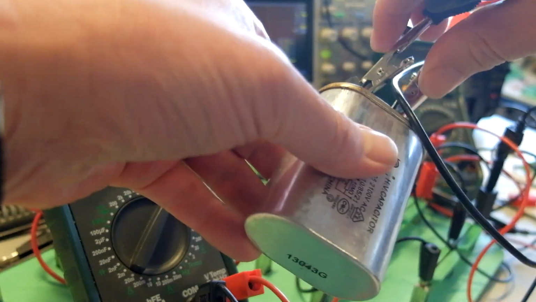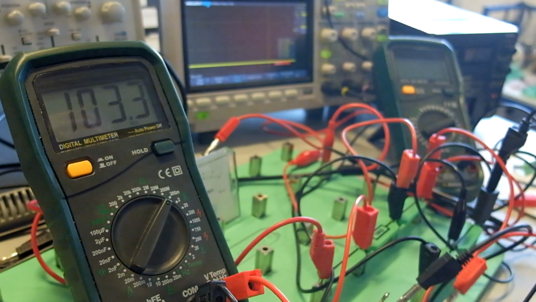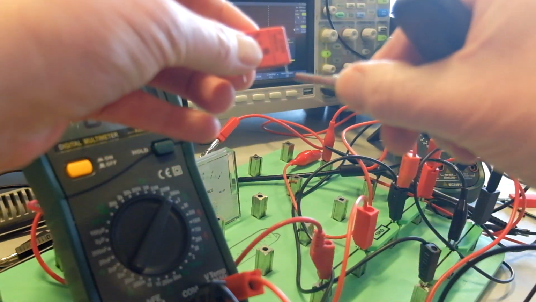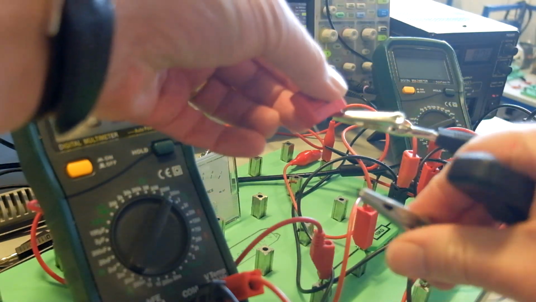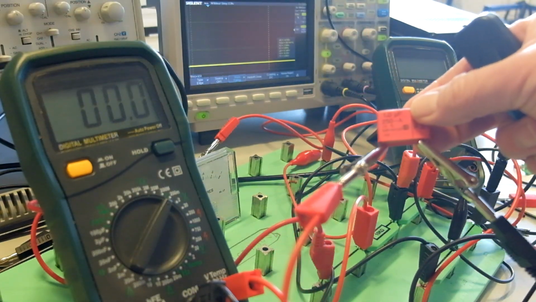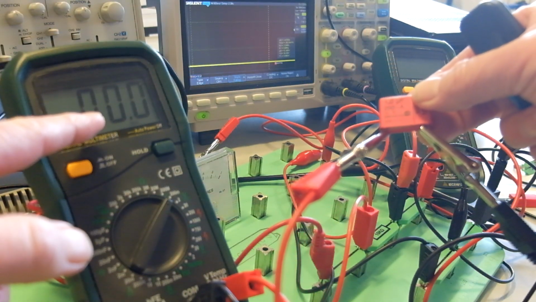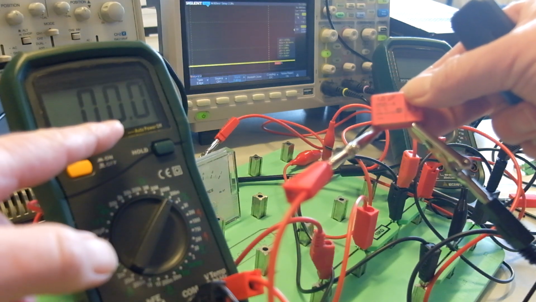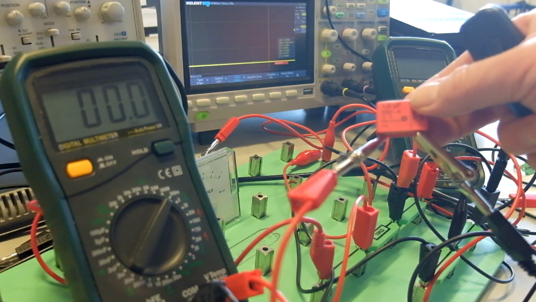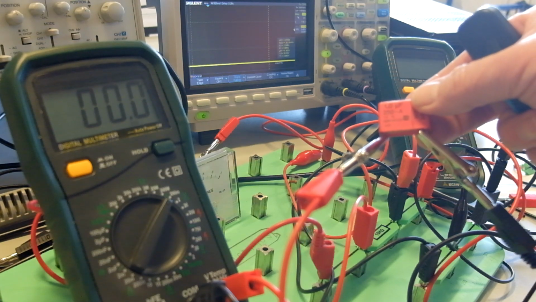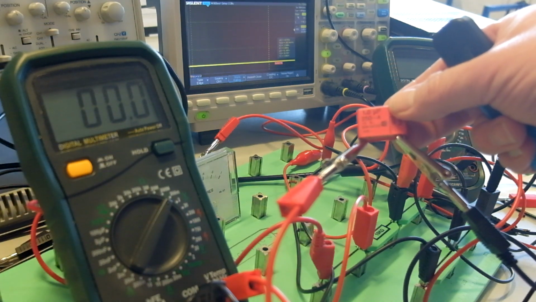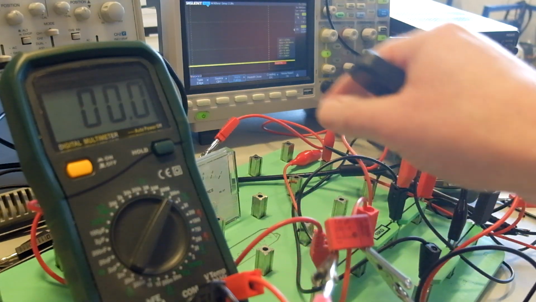So what we'll do now is, in its place, put in a non-polarized ceramic or possibly plastic dielectric capacitor. And what we can see on the voltmeter, the current has gone down to 0. Now this meter is on the 200 millivolt range. It's got a resolution down to 0.1 of a millivolt.